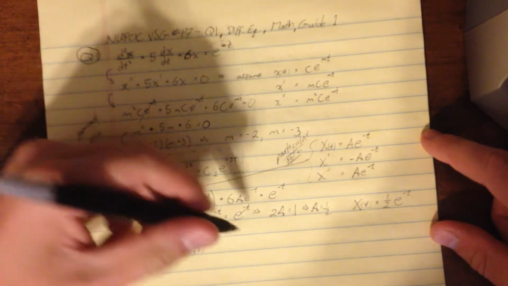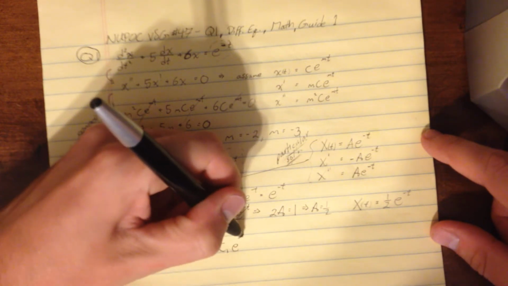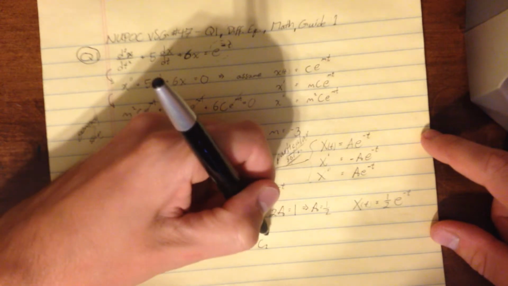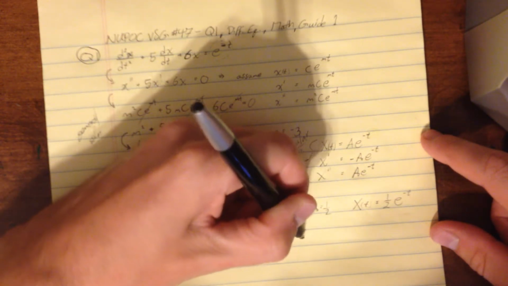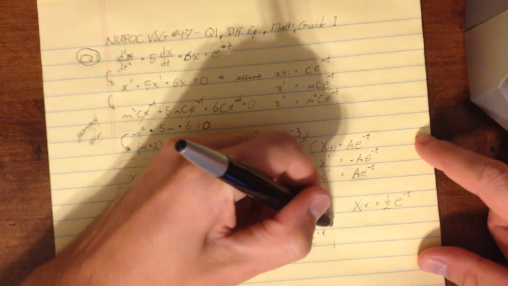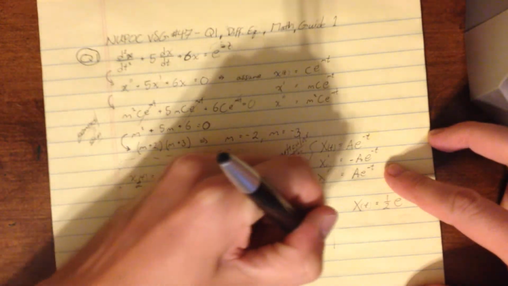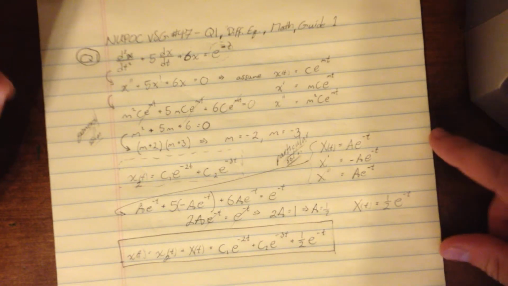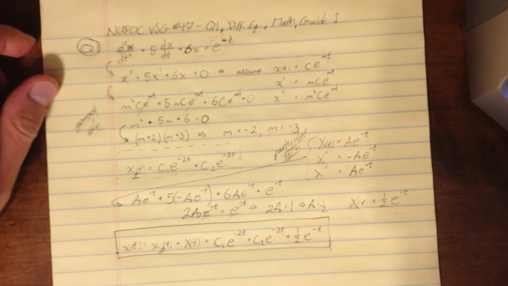And that is going to equal c1 e to the minus 2t plus c2 e to the minus 3t plus 1/2 e to the minus t. There we go. So that's the solution to the differential equation. And that does jive with the solution in the manual.